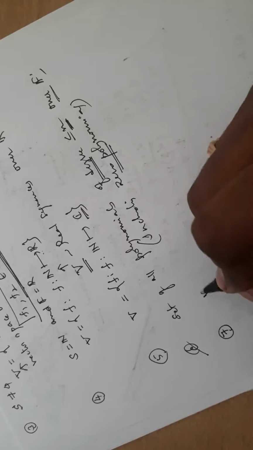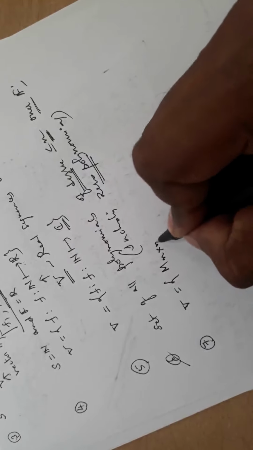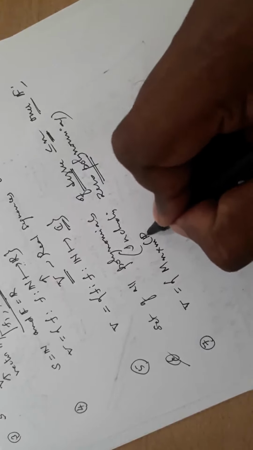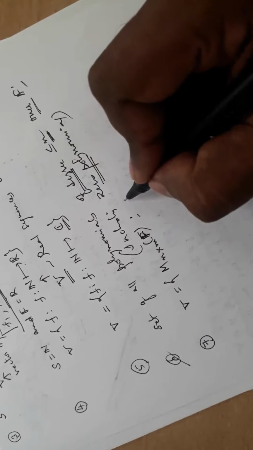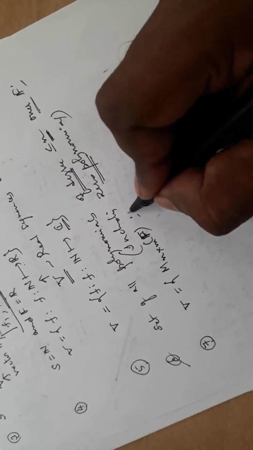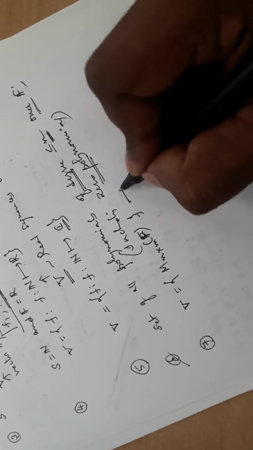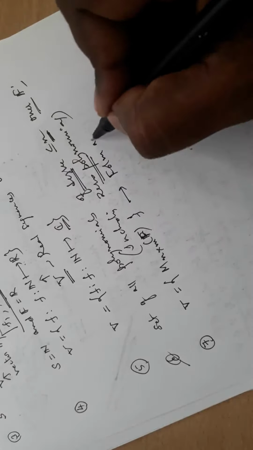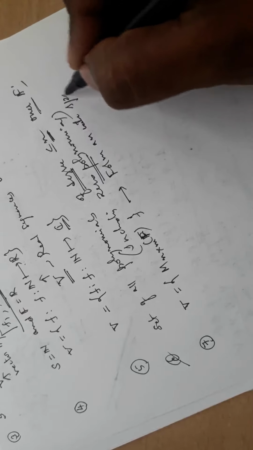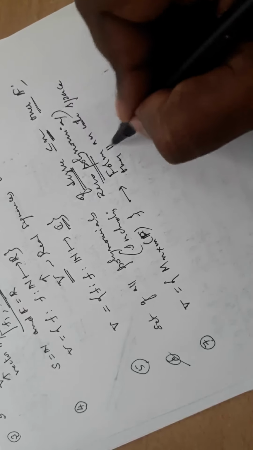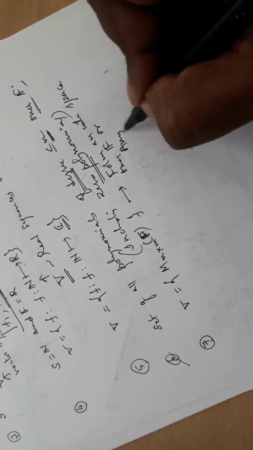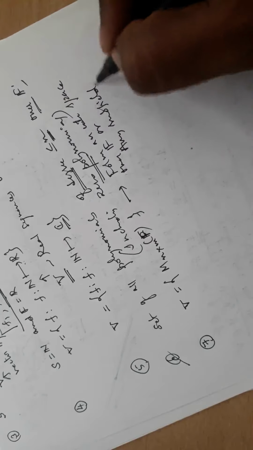Next, if V is the set of all matrices of order n cross m, where the entries are from the field F, it will form a vector space over F, or else over any subfield of F. The idea must be clear.